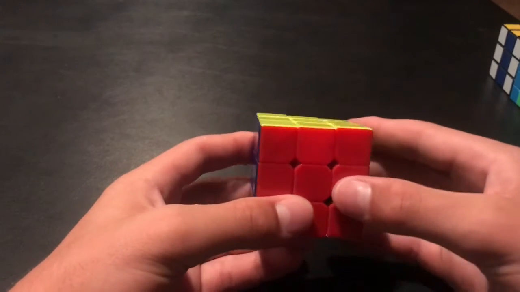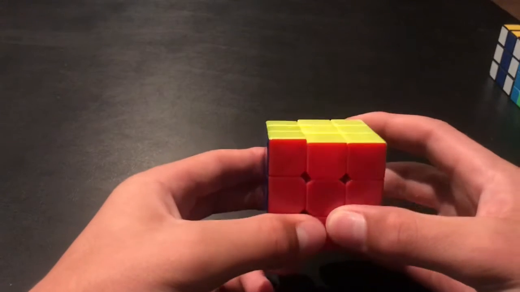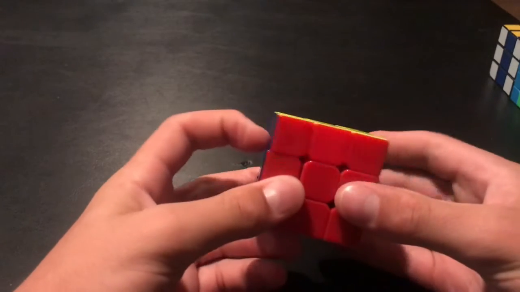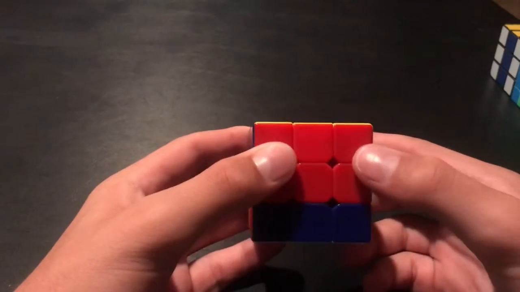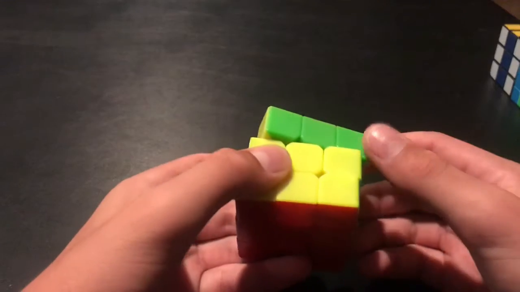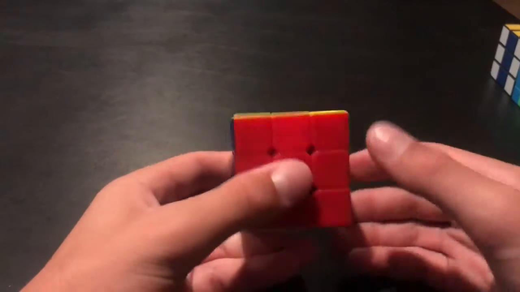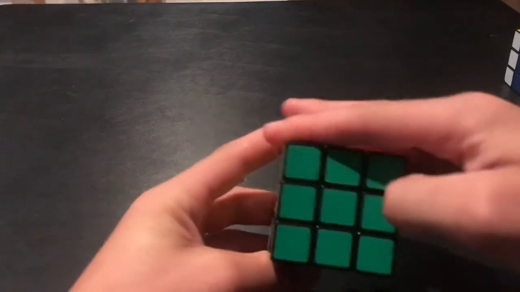As with all the other faces, as in left, left prime, up, up prime, down, down prime, and back, back prime. And we have F and F prime.